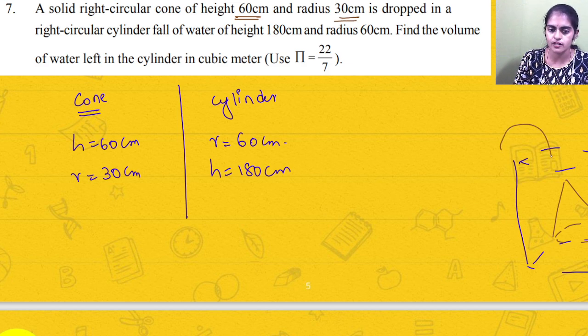Now this cone is dropped inside a right circular cylinder having water of height 180 centimeter and radius 60 centimeter.